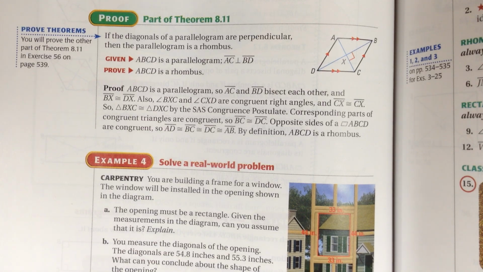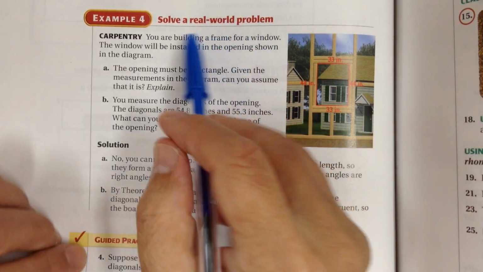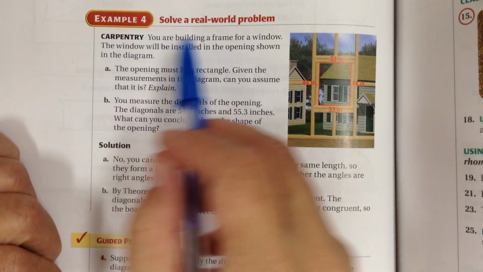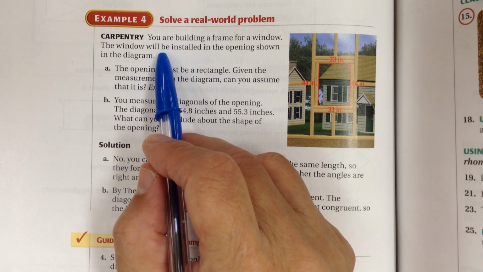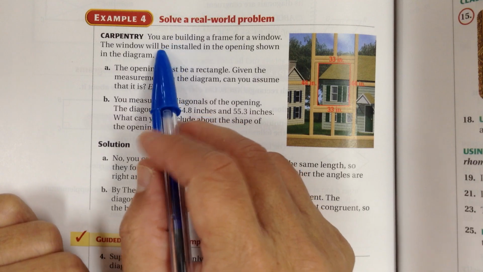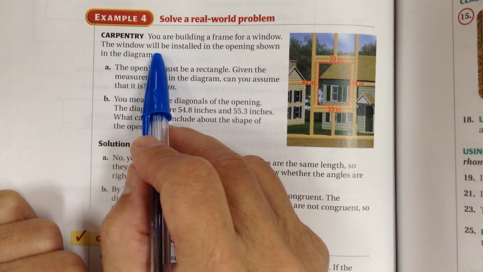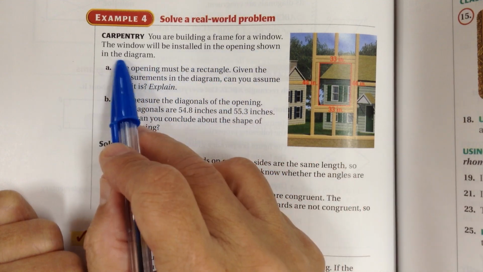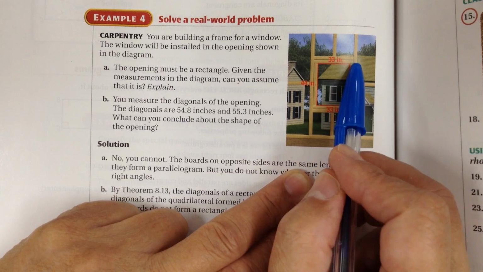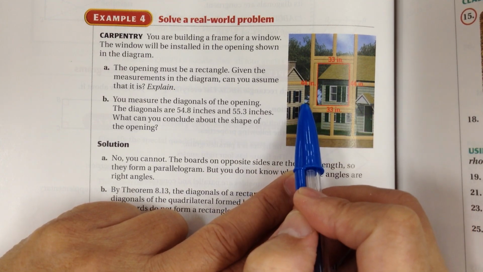Now let's go ahead and do this one here. Example 4: solve a real-world problem, carpentry. Carpentry actually uses a lot of geometry and a lot of measurements. You are building a frame for a window. The window will be installed in the opening shown in the diagram. So you have this opening over here, and the top is 33, the bottom is 33, the sides are 44 and 44.